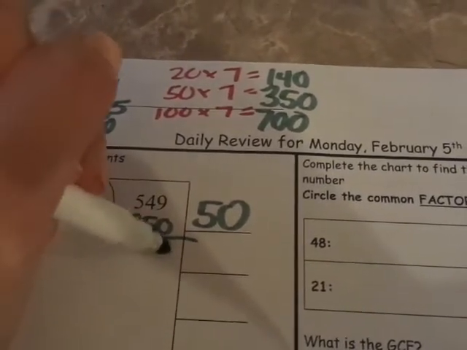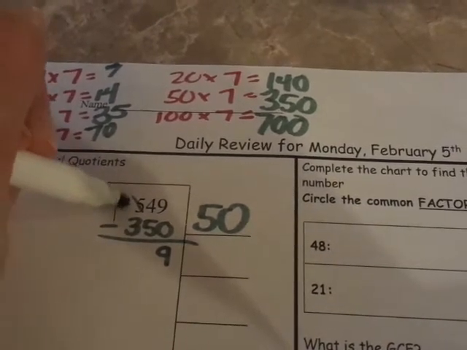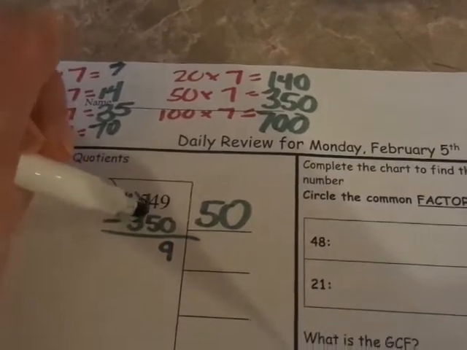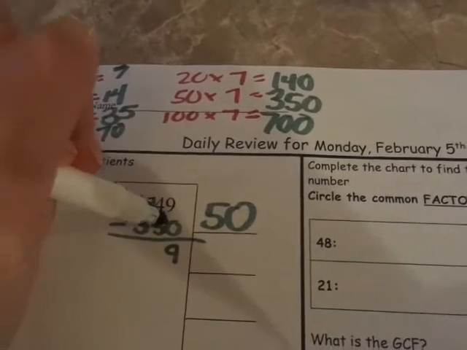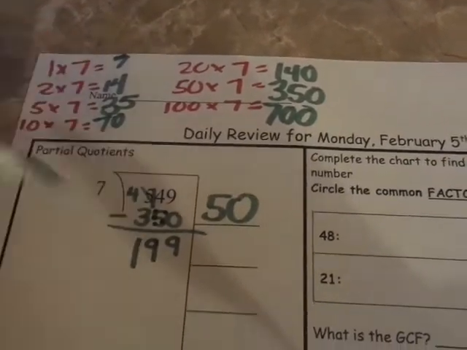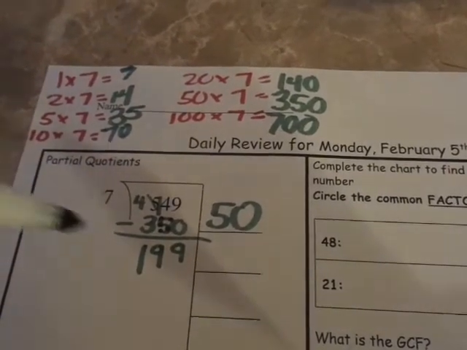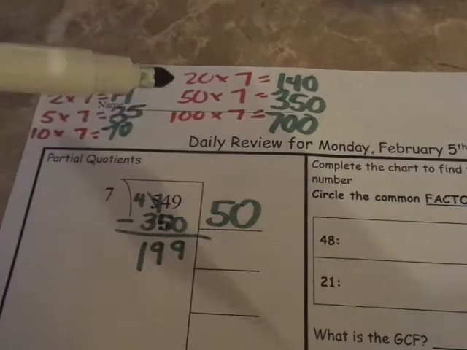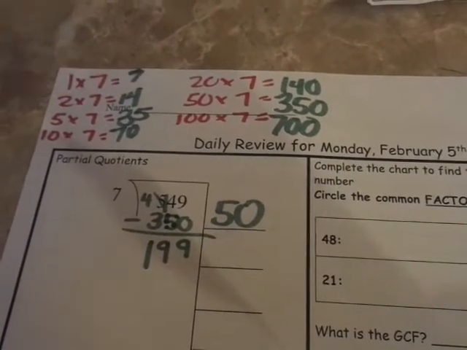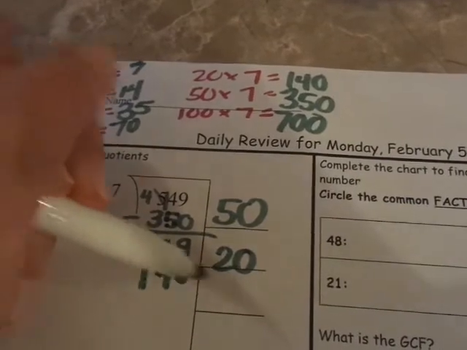9 minus 0 is 9. 4 minus 5, got to borrow for that one. So 14 minus 5, 14, 13, 12, 11, 10, 9. 4 minus 3 is 1. So now I ask myself, how many times can 7 go into 199? Well, I see here it can go in 20 times. So 20 groups of 7 is 140.